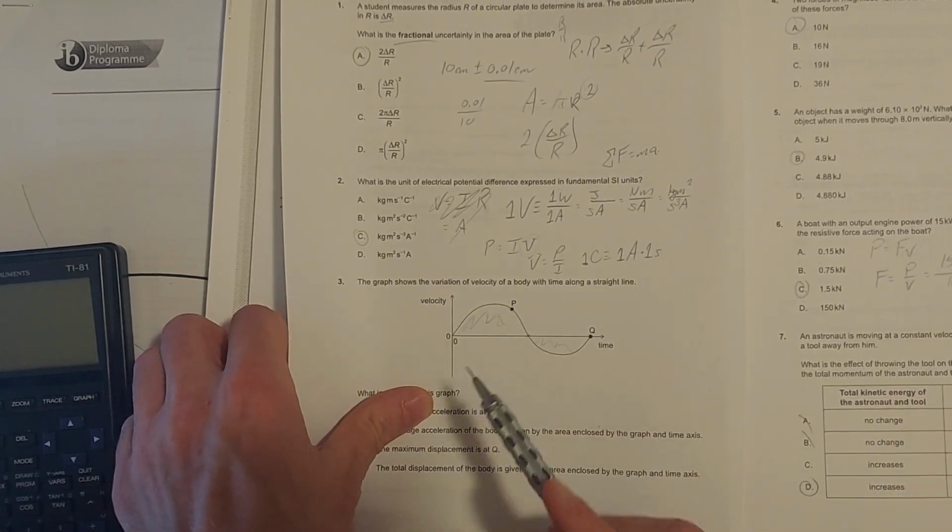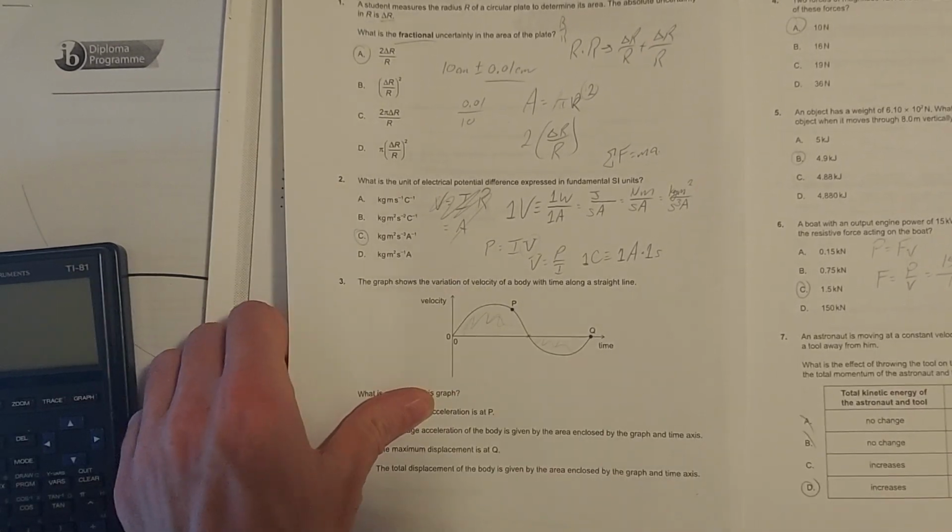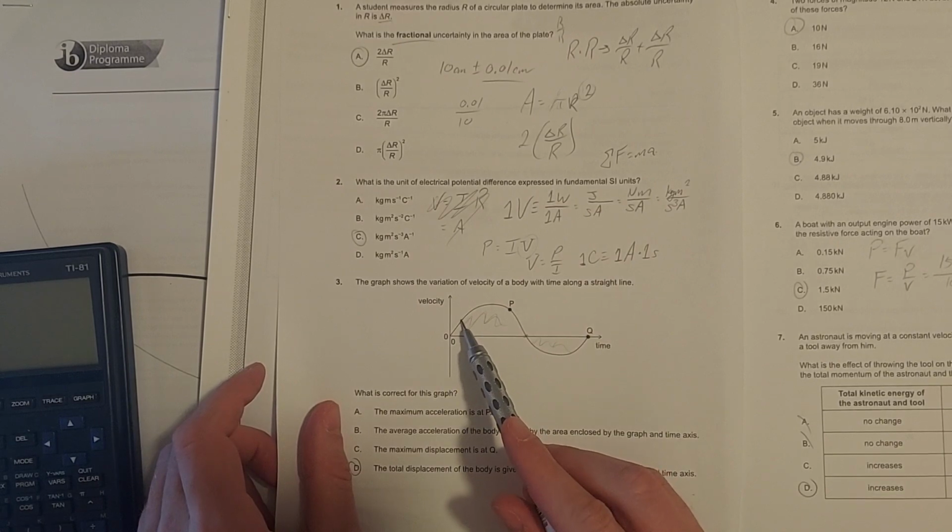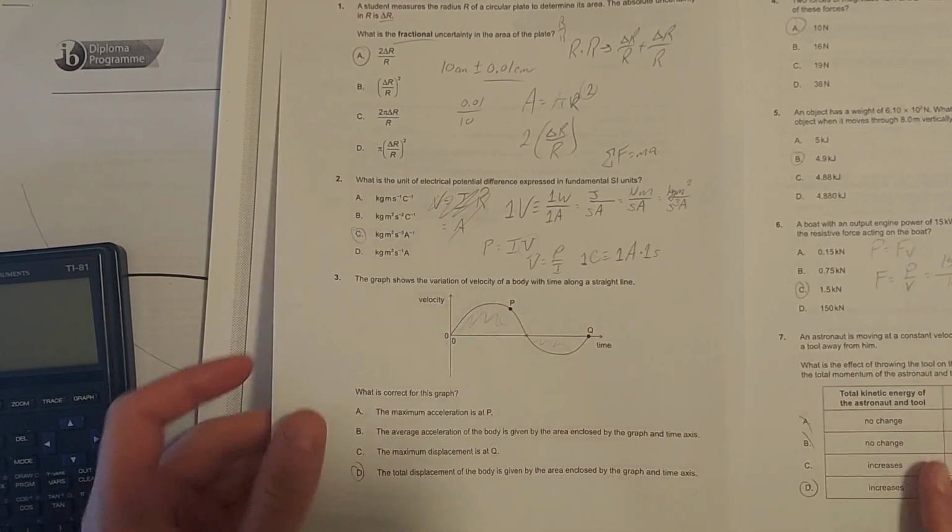The area of a velocity graph moves you up to the position graph. The slope of the velocity graph moves you down a level to the acceleration graph. If you know calculus, that's even easier.